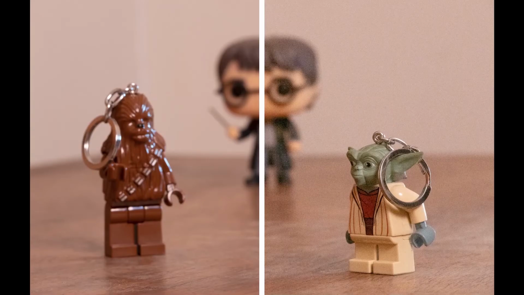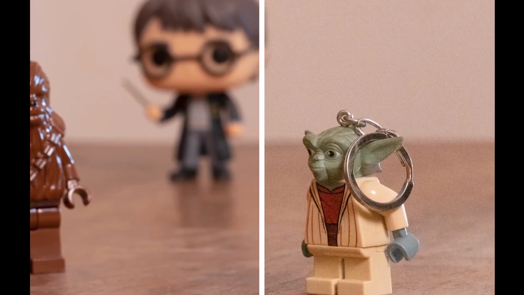So these images were shot on a Fuji X-H1, and the Fuji's ISO, I must say, is very impressive. Although even the Fuji will battle at this rate. ISO 200 on the left, nice and clear. ISO 25,600 on the right. Let's zoom in a little bit and see what it does to Yoda's face.